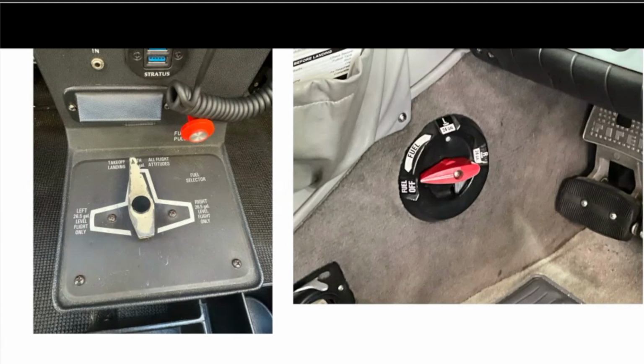It's all memorization. It's all just muscle memory. Before you do it, flip on the boost pump, look at the fuel pressure gauge. Fuel pressure is good. Flip the tank. Look at the fuel pressure gauge. Is it still good? Turn off the boost pump. Look at the pressure gauge. Are we still getting good pressure from the engine driven fuel pump? Constantly look at that fuel pressure gauge to make sure that engine driven pump's doing its job. Okay.